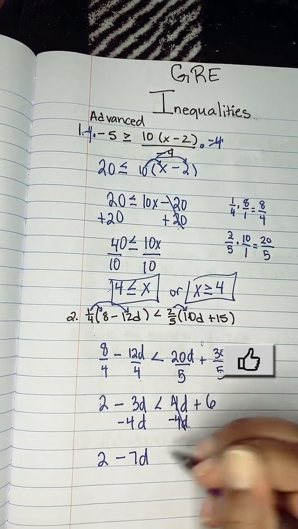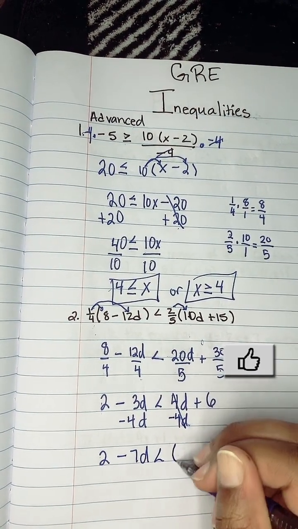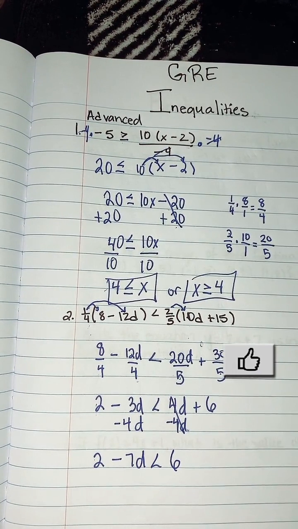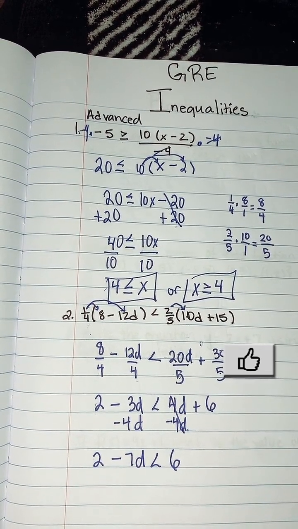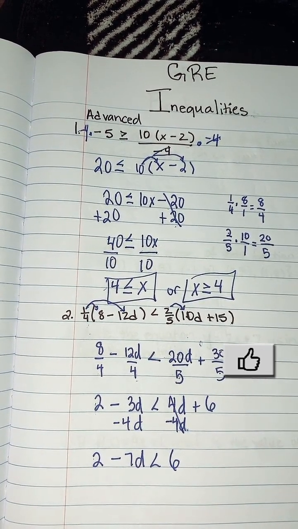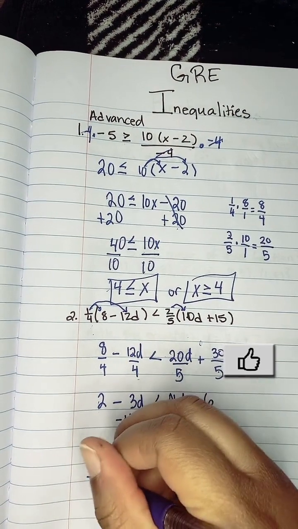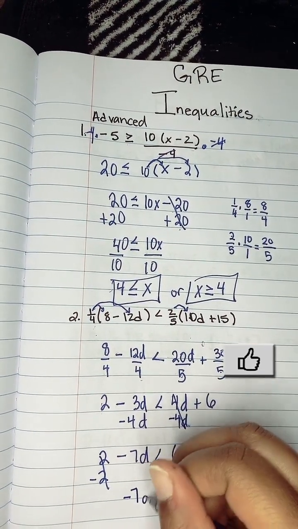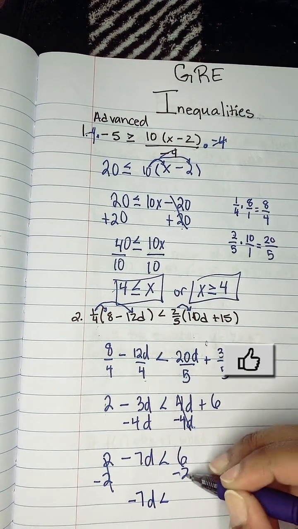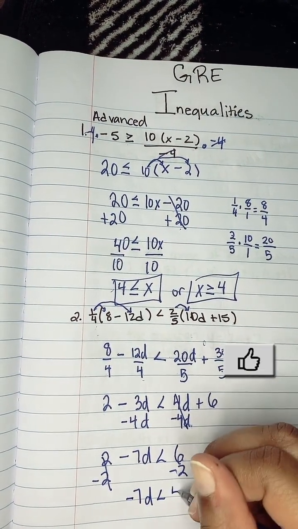Minus 7D is less than, drop down our positive 6. Now we want to move that positive 2 to the other side. So we're going to subtract 2, and then we get negative 7D is less than 6 minus 2 is 4.